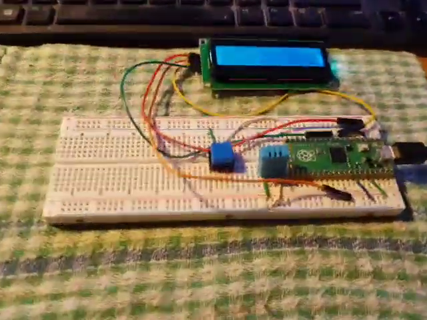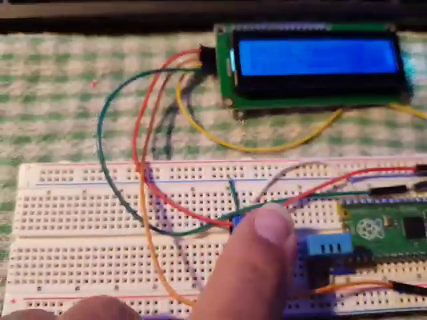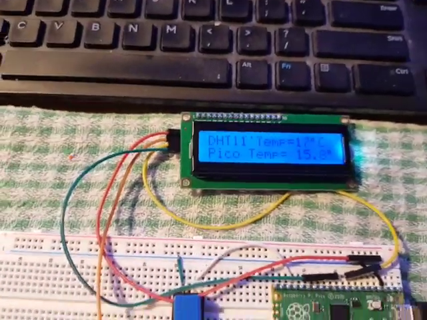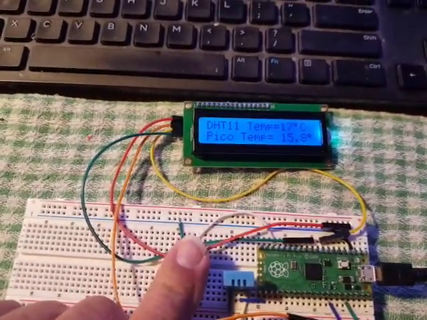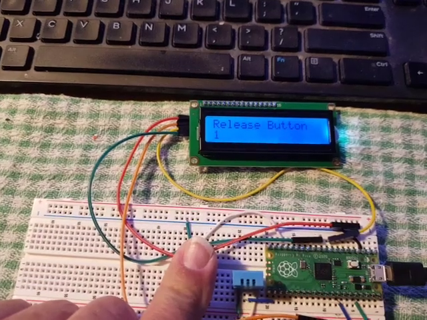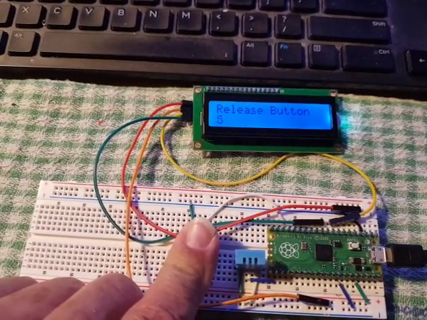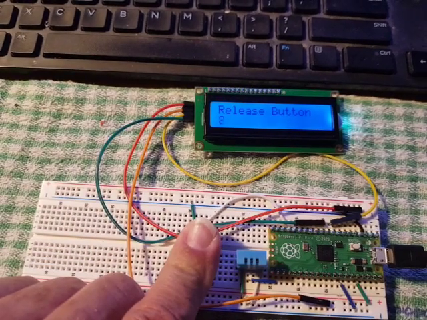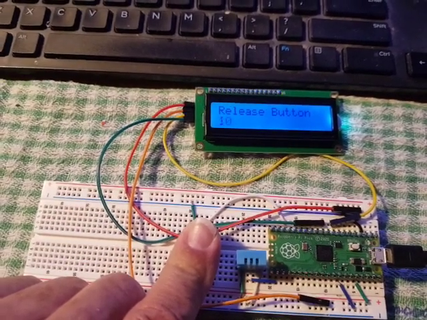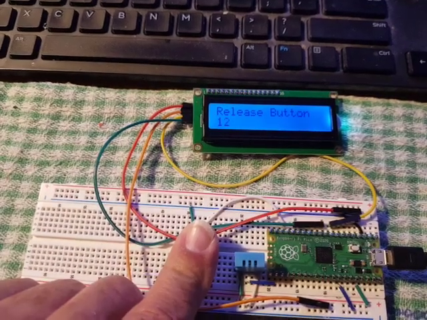So let's have a look and see how it works. We've got the button here, and watch the display. Okay, button down. It could have to wait up to a second, depending on where it is in the loop. And then there you see the counter's counting up in the bottom there. That just shows me how long I've held my finger on the button.